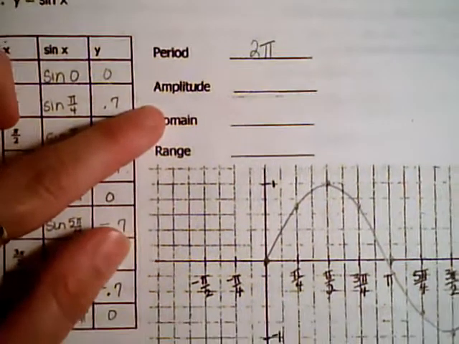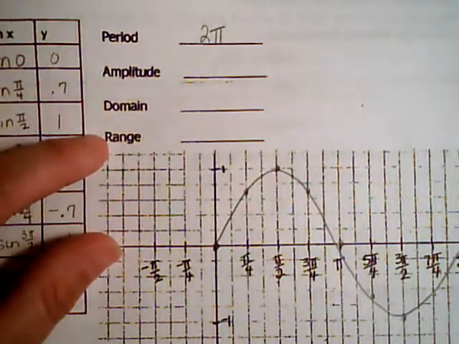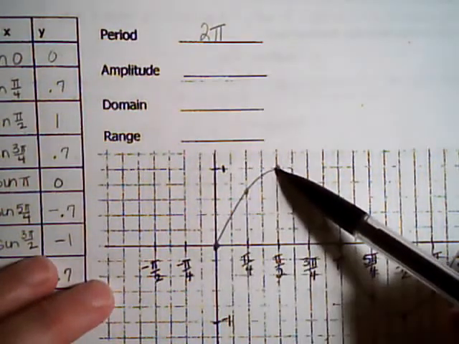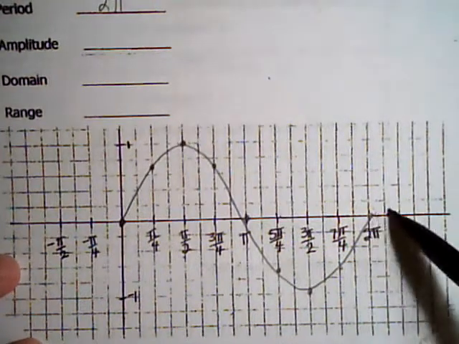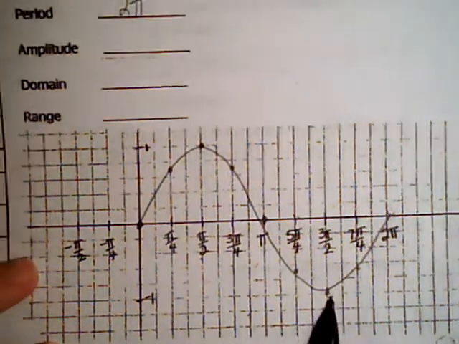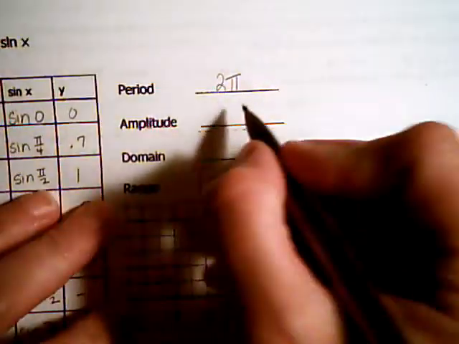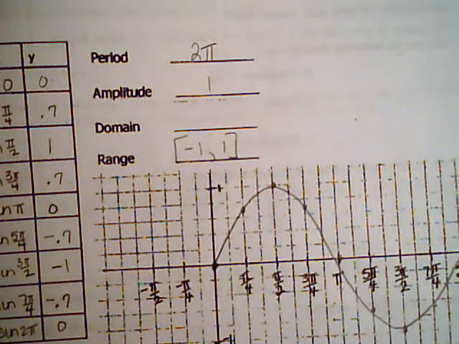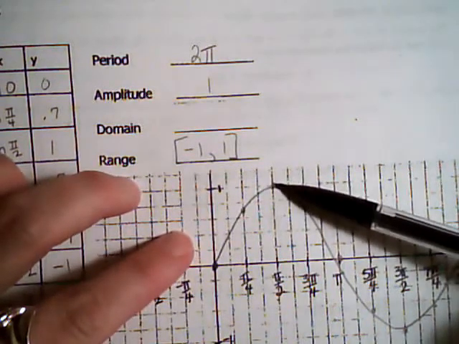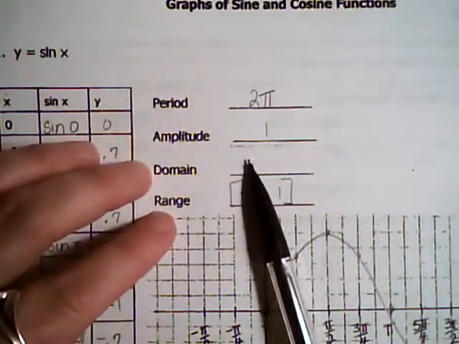The amplitude is sort of related to height. If I look at my range, how high is this going to go? Positive 1. If I continued and graphed more points, it would never go above positive 1, and then also it would never go below negative 1. So since my range is from negative 1 to positive 1 in interval notation, I would say that my amplitude is 1. The amplitude is always the absolute value, or the distance, the difference between our maximum point and our minimum point. But because it is a distance, it's absolute value. So the amplitude is always positive.